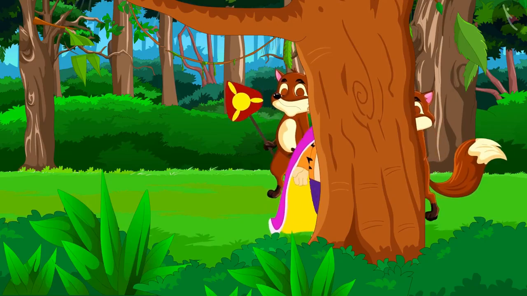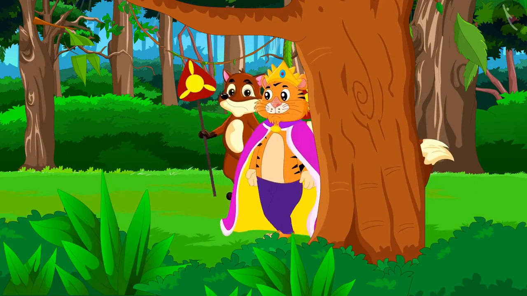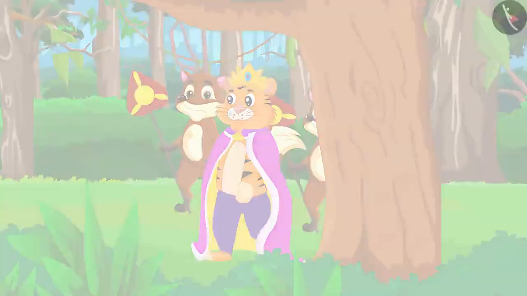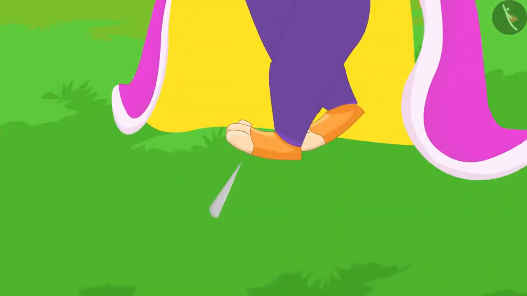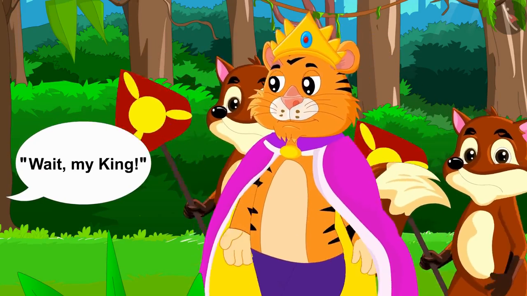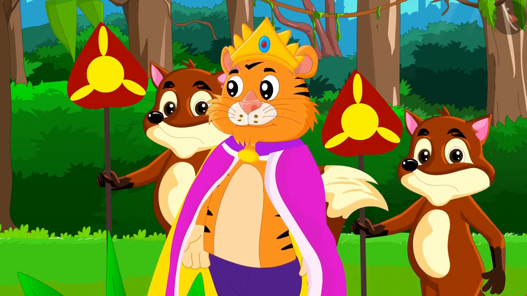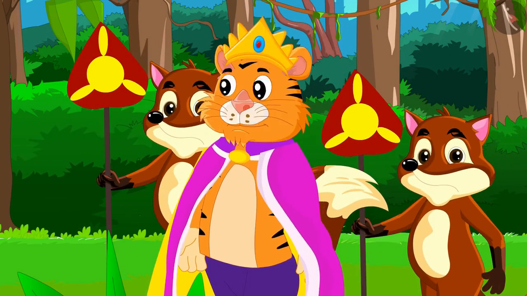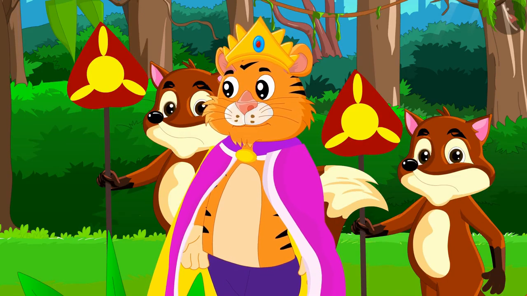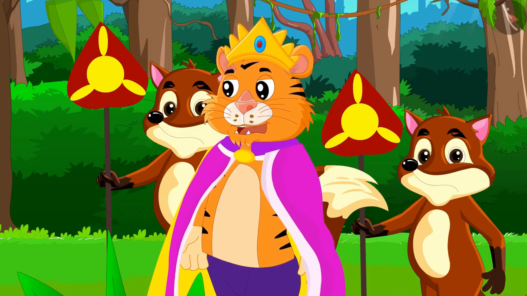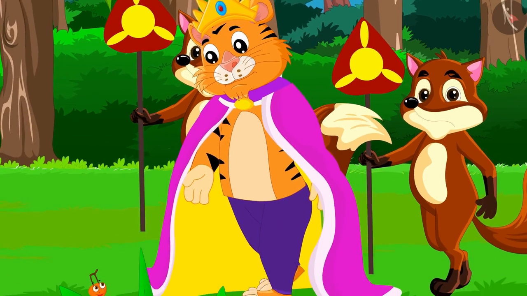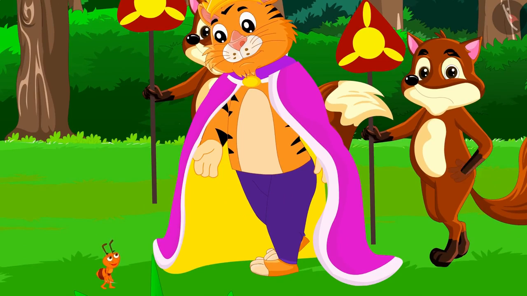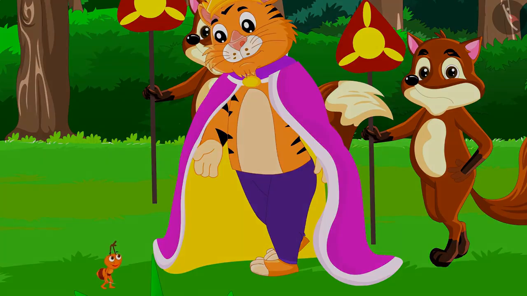One day, the king of Champapur was wandering in the forest. Be careful! That thorn is about to prick the feet of the king. What is going to happen now? Wait, my king! Hearing this, the king immediately stopped. Hey, where did this voice come from? The king thought. Then his eyes went on that little ant on the ground.